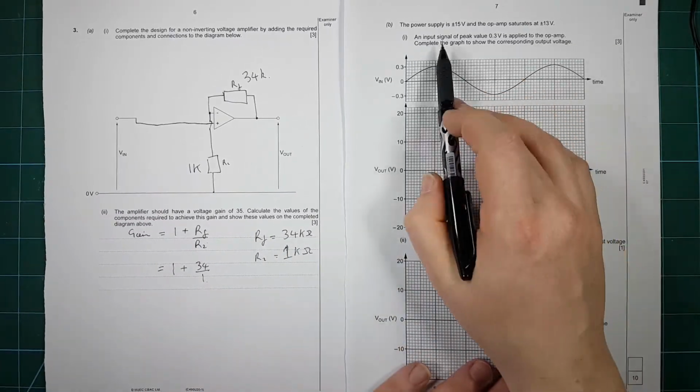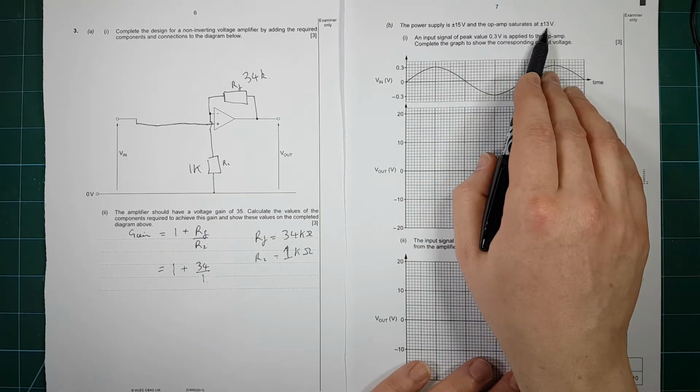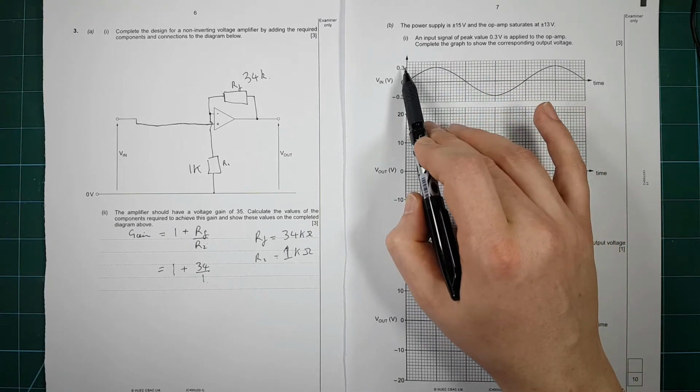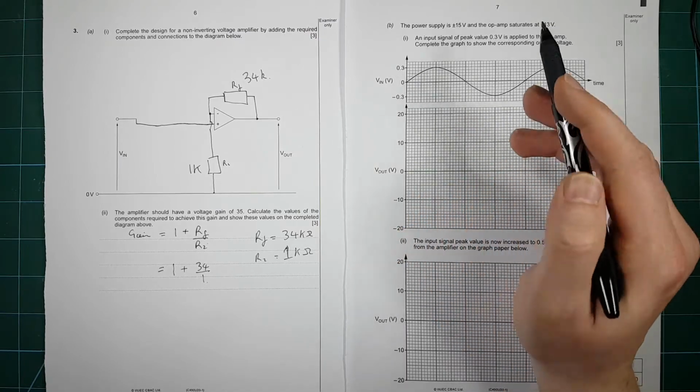Okay, we've got some information here. The power supply is plus or minus 15 volts, and it saturates at 13 volts. An input signal peaks at 0.3. Complete the graph to show the output.